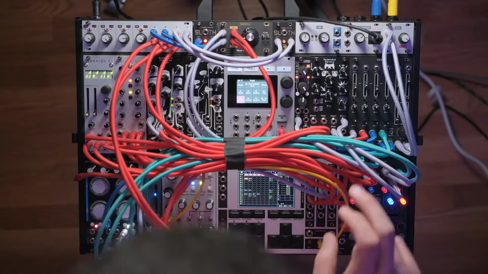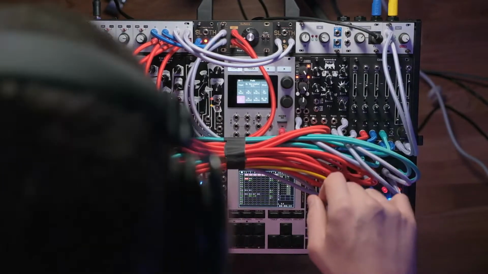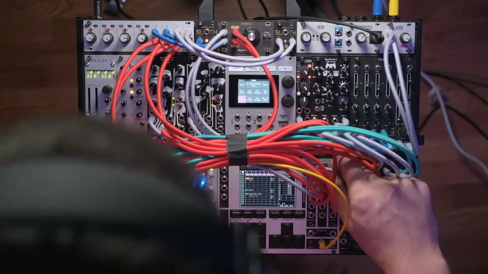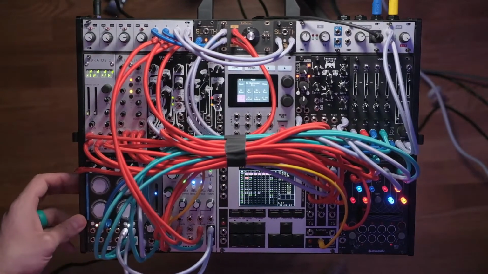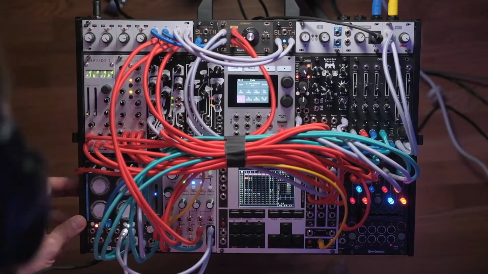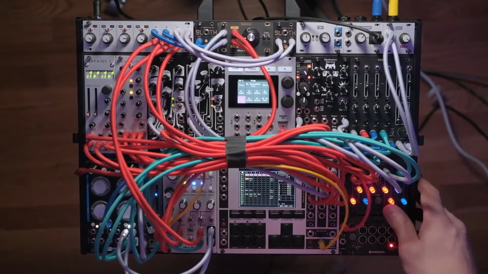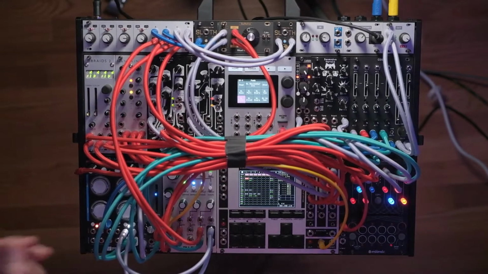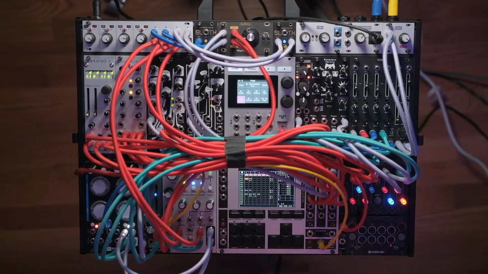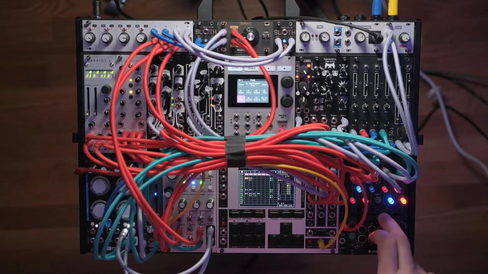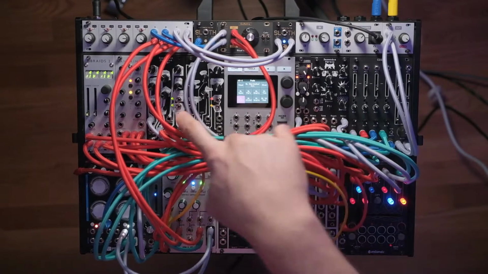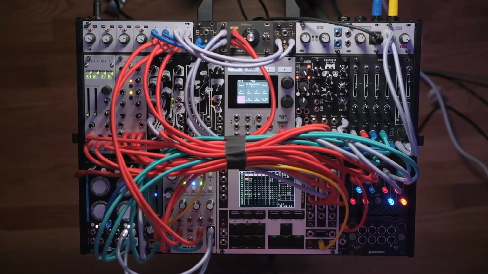One is coming from the NerdSeq, and that is going to, I don't even remember at this point. Morph, maybe? Morph. I think it's Morph. Yeah, it's Morph, because then the slider is controlling the decay time. I might change that, we'll see. But at the moment, it sounds pretty cool, and it gives me some flexibility here. I might change it to do the morph on the catalyst and do the decay on the NerdSeq. But we'll see.